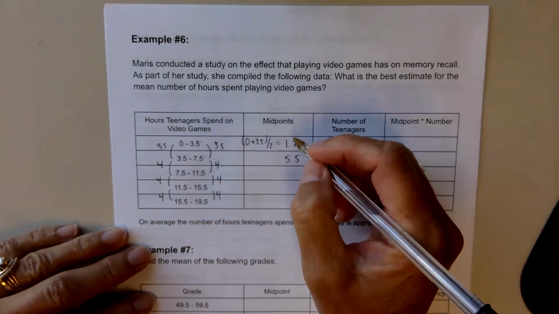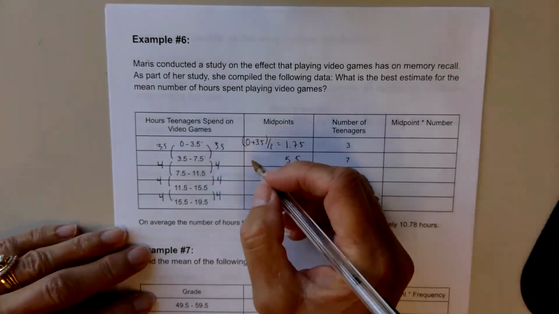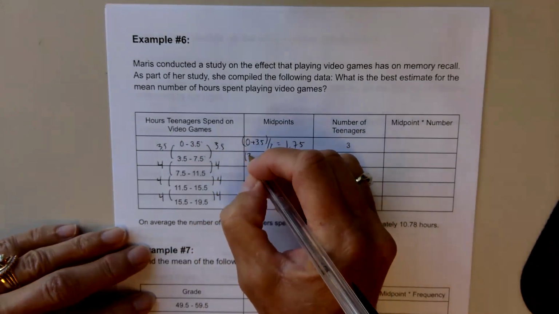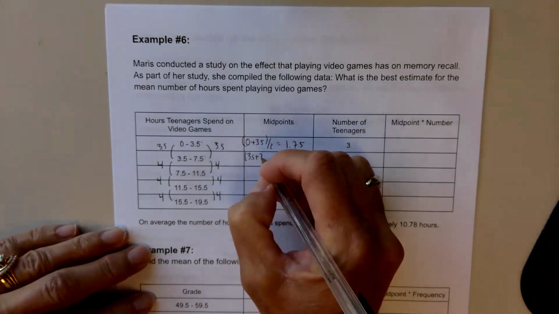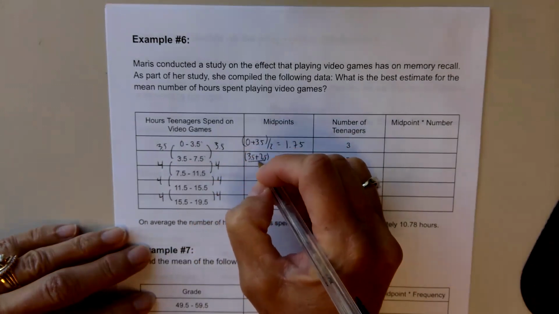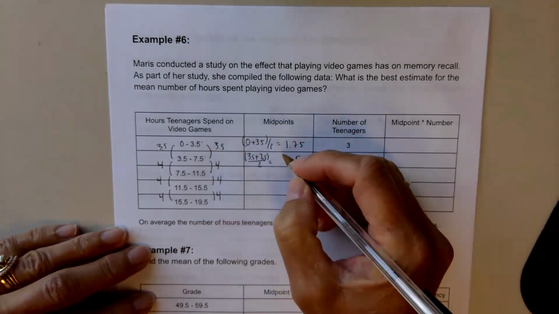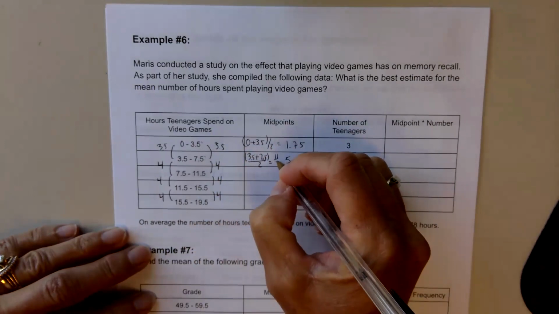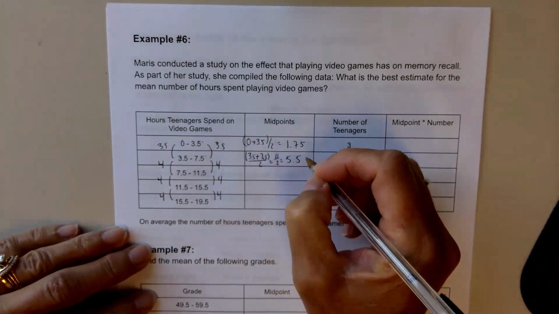So then let's just validate. We're going to find our midpoint by 3.5 plus 7.5 divided by 2. So that's 11 divided by 2 is equal to 5.5.